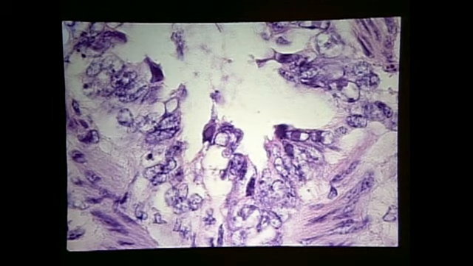This could very well, again, be an immune deficient Arabian horse suffering from adenovirus pneumonia.